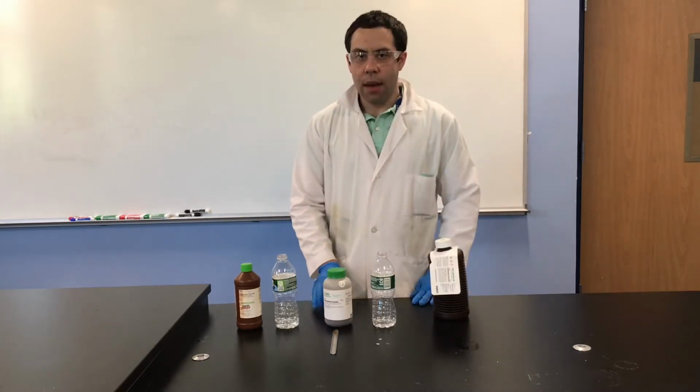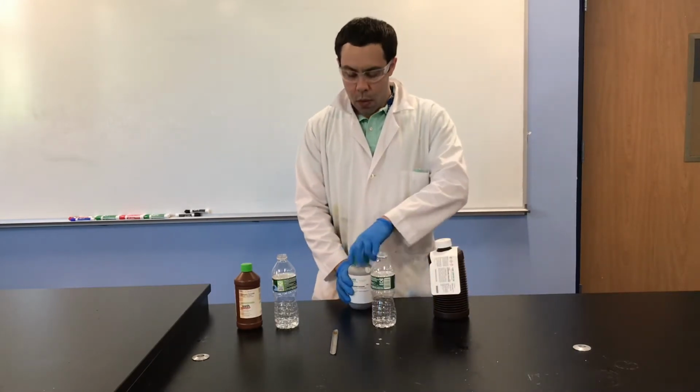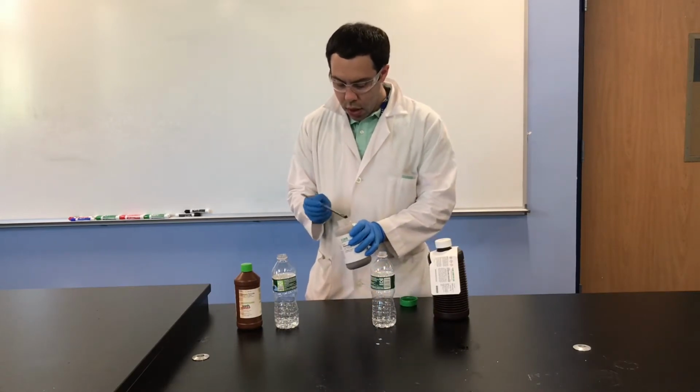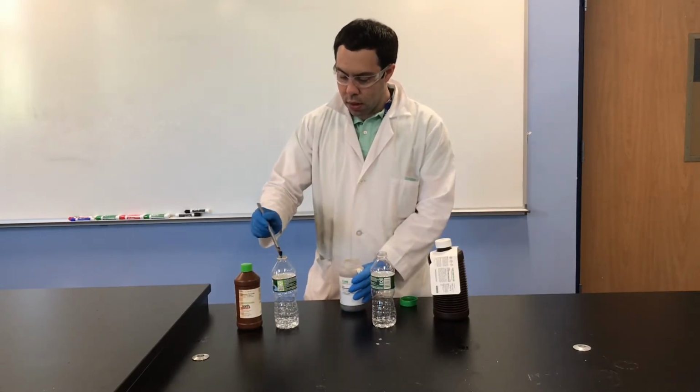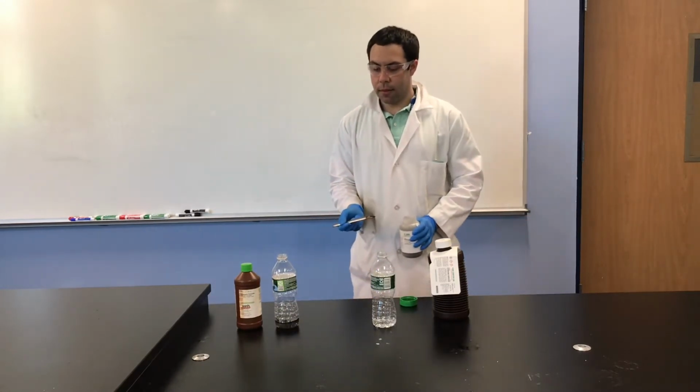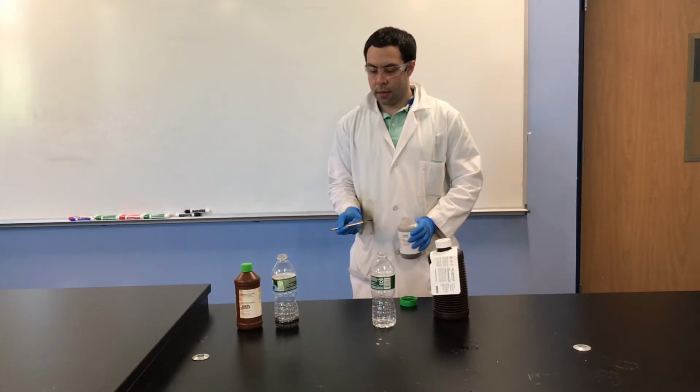Next, we are going to add manganese dioxide. We'll add just the tip of the scoopula and see what happens. A little fizzing, not much.